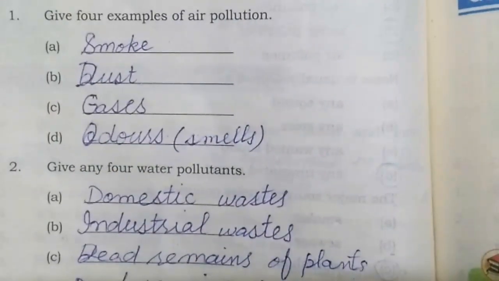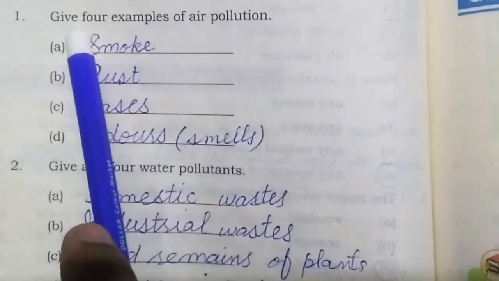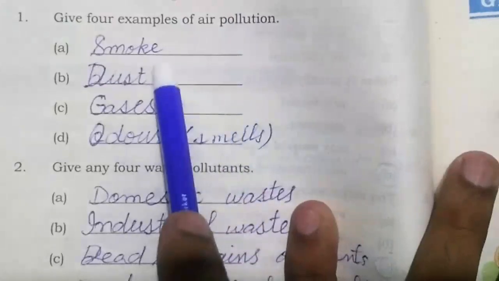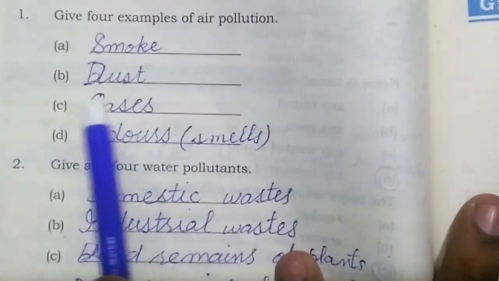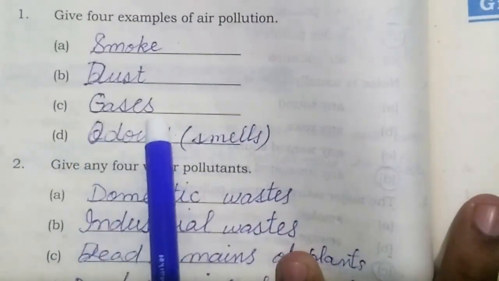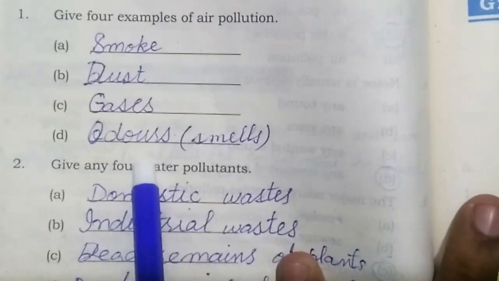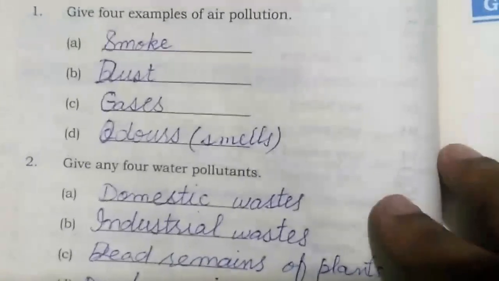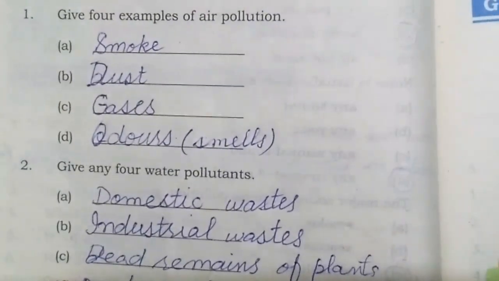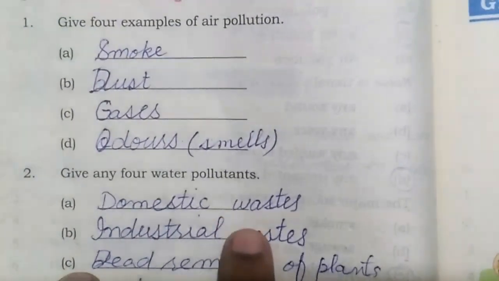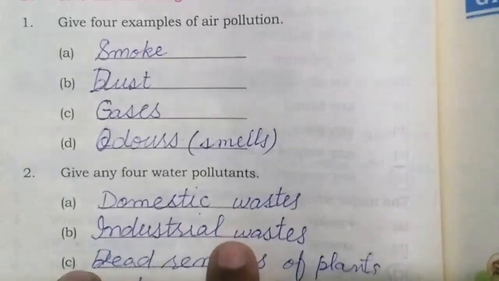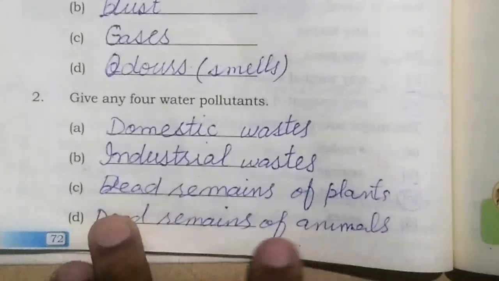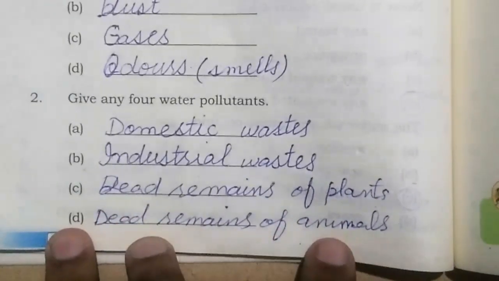Dear students, this is the feedback. Give 4 examples of air pollution. The first is smoke, then dust, gases, and odors, that is smells. Give any 4 water pollutants. The first is domestic waste, then industrial waste, dead remains of plants, dead remains of animals.